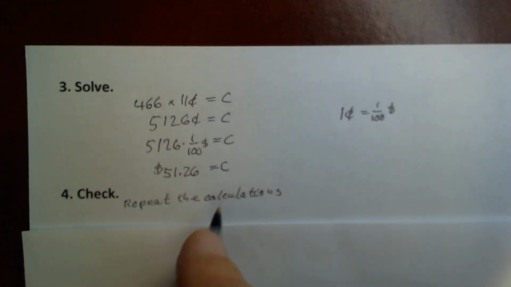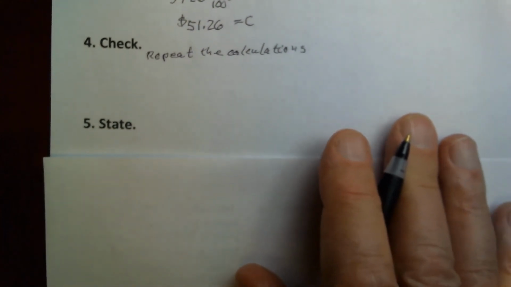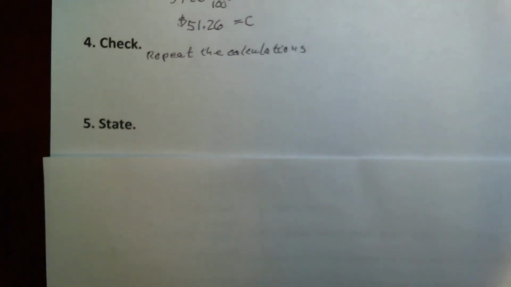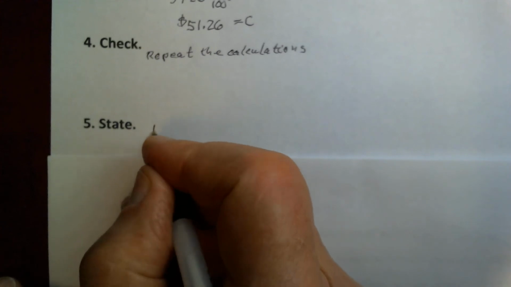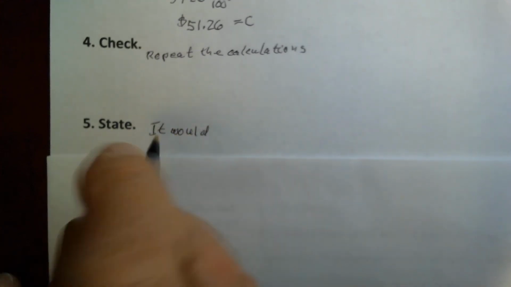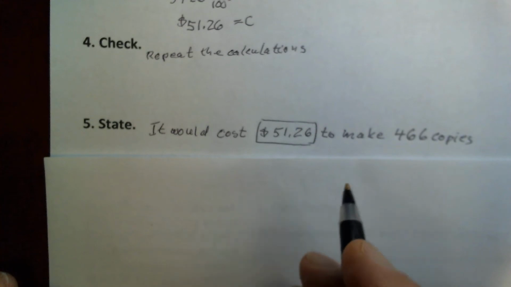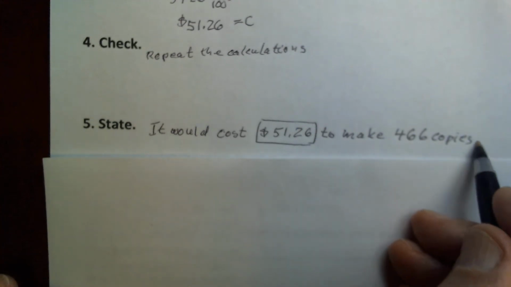And then check. So now we state our result, our answer. It would cost... so the statement is it would cost $51.26 to make 466 copies.